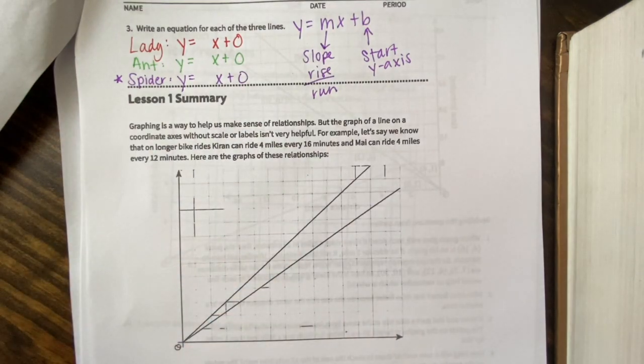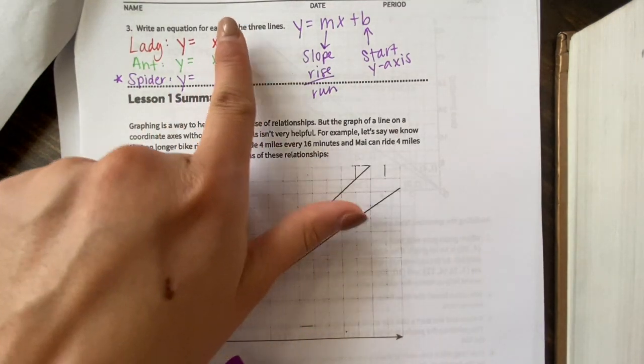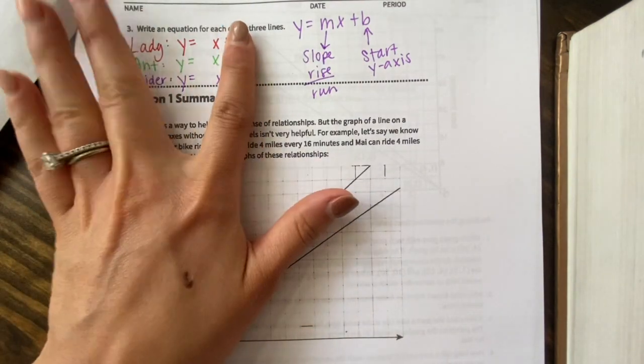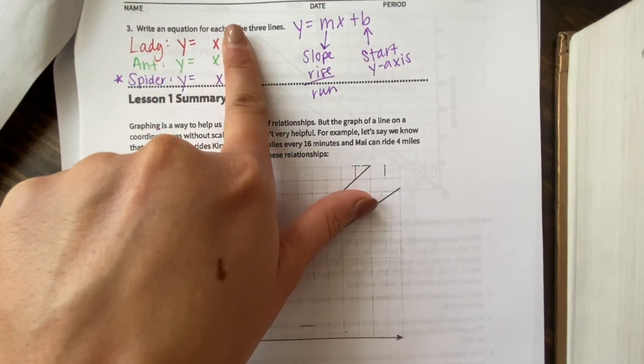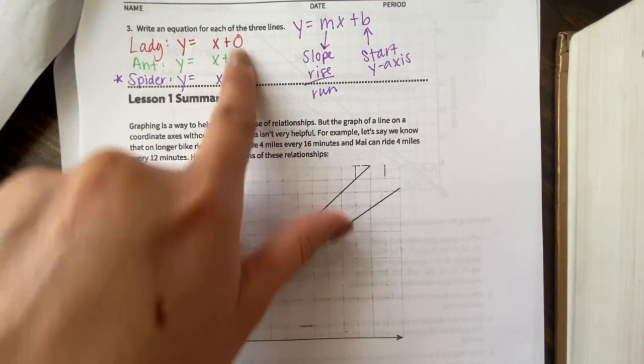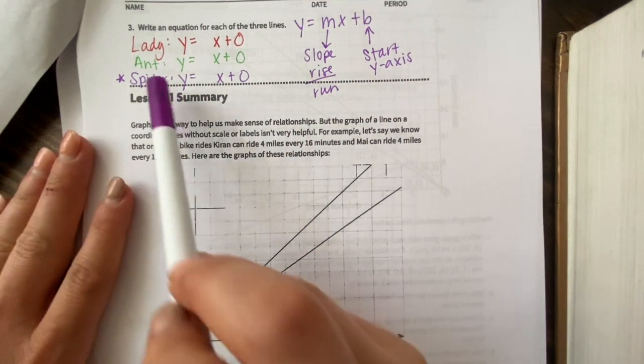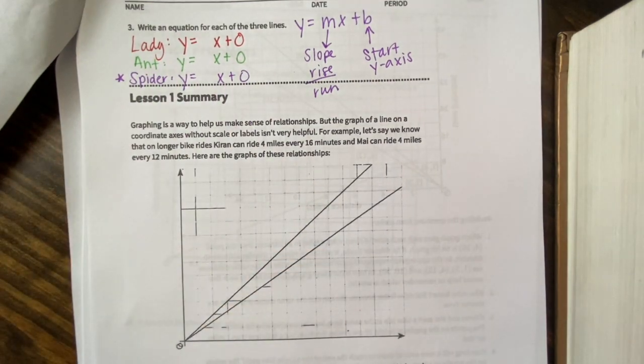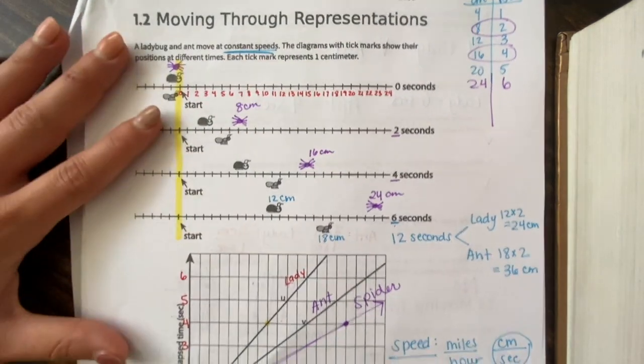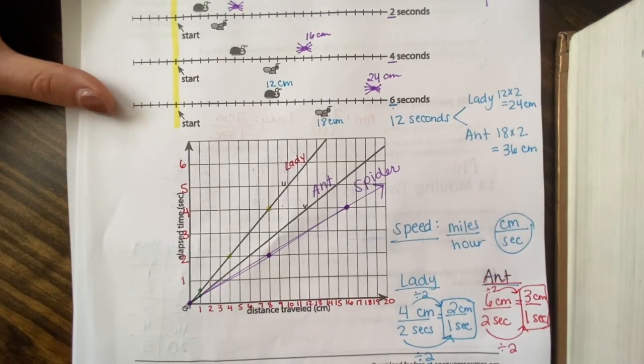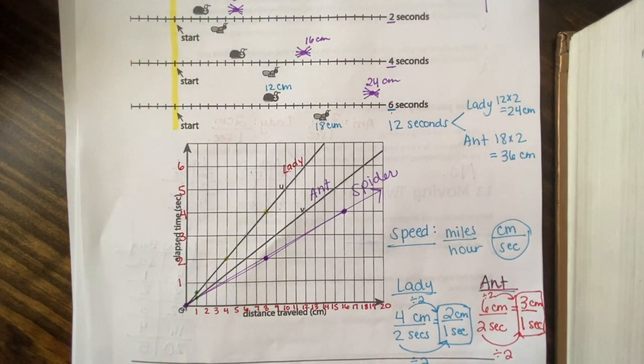Now, if you're getting super fancy, you remember we don't need that plus 0, because plus nothing, you don't actually have to have that there. However, it is correct if you do have it. Now let's start looking at our slope. You can do slope many different ways because they're fractions and fractions are equivalent.